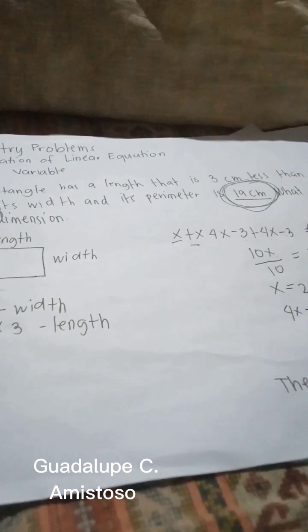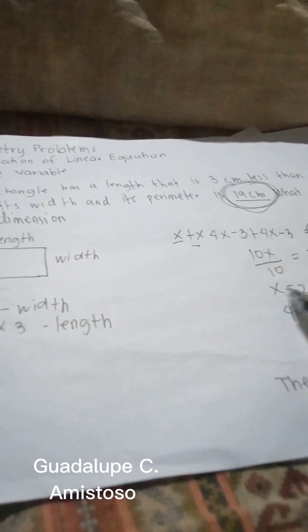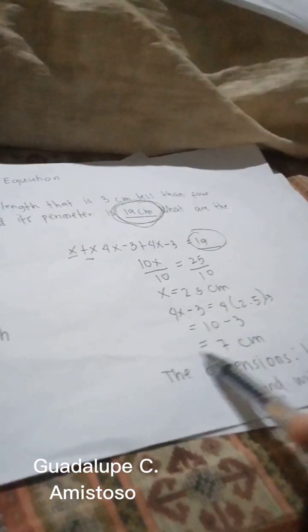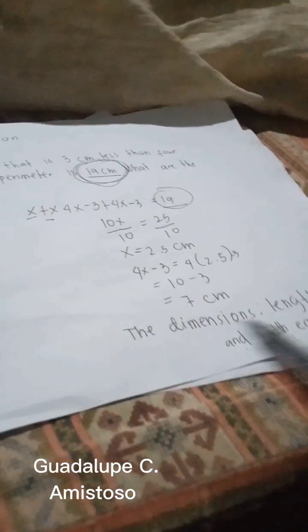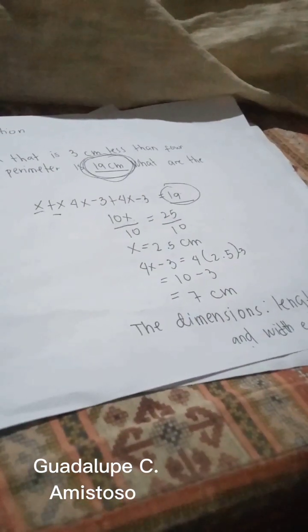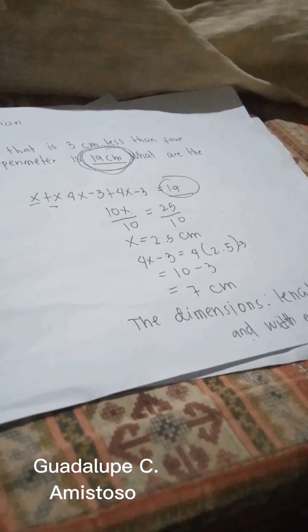10x over 10 equals 25 over 10. x equals 2.5 centimeters. 4x minus 3 equals 10 minus 3 equals 7 centimeters. The dimensions: length equals 7 centimeters and width equals 2.5 centimeters.